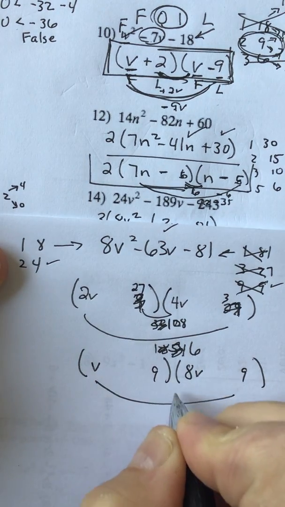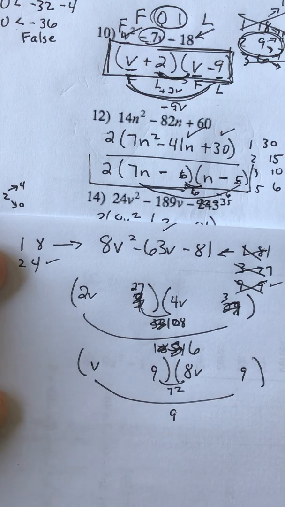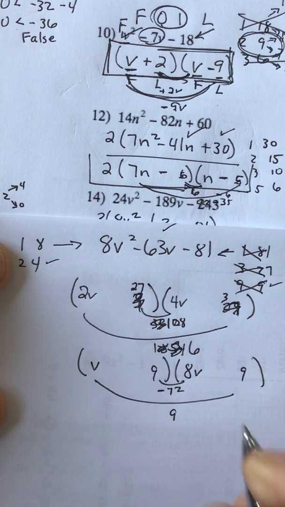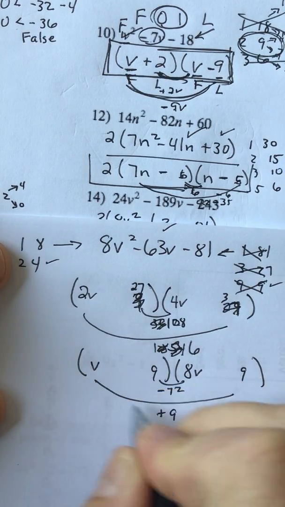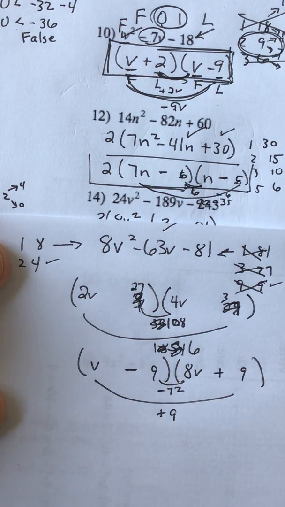8 times 9 here is 72. Okay, that has a chance. 72 minus 9 happens to be 63. So I need negative 63. So if I make that negative 72 and positive 9, so the 9 is positive and this inside piece had to be negative.